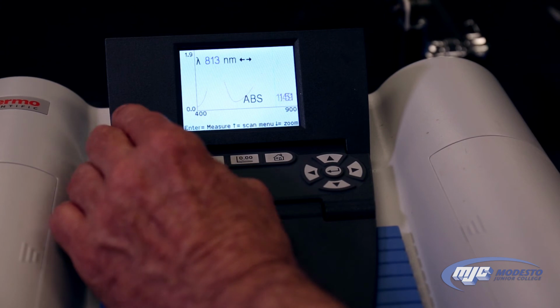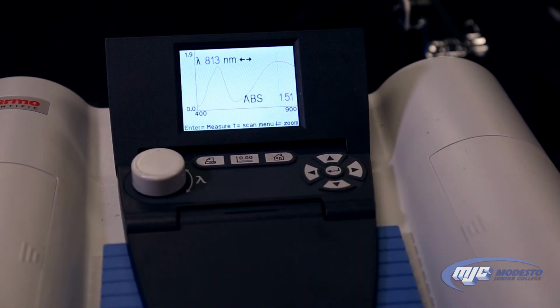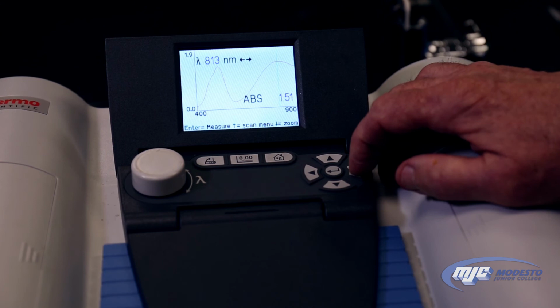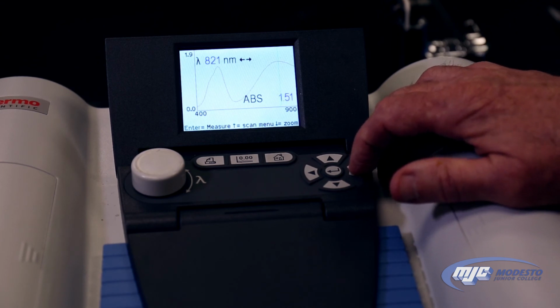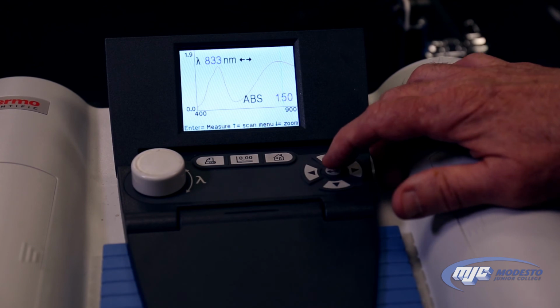So somewhere around there. I see 1.51, so I'm going to arrow over, see if I can get that any bigger. There's 1.52, 1.52 again, and it's going down.